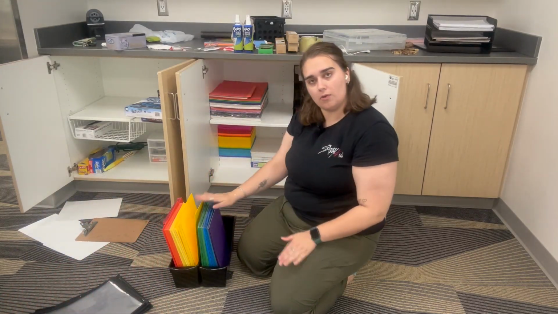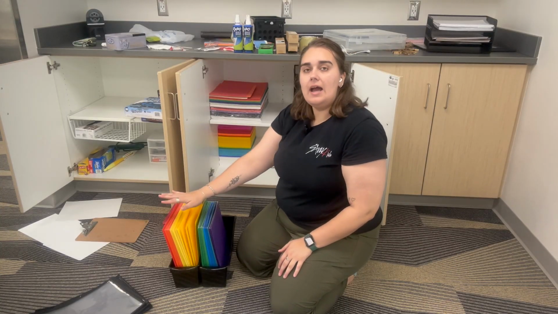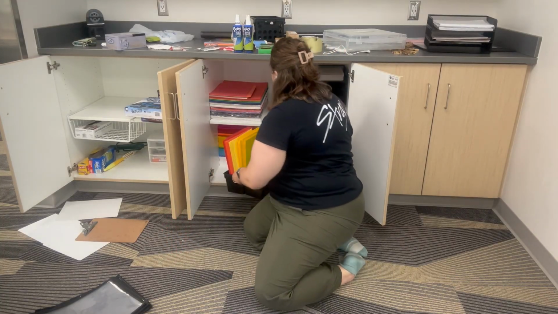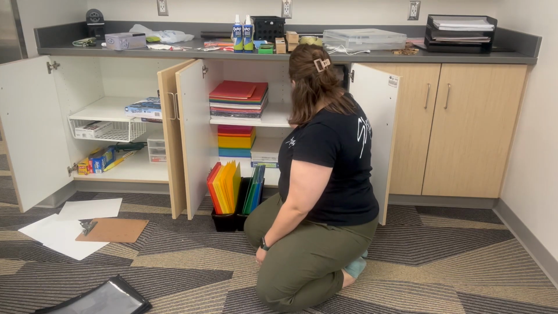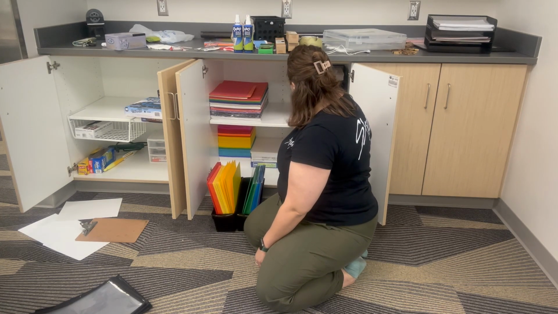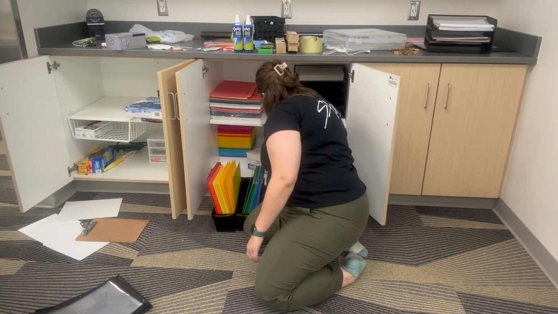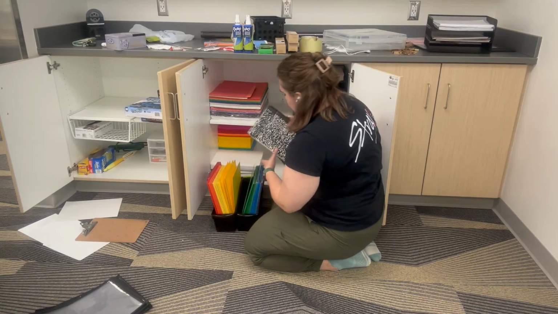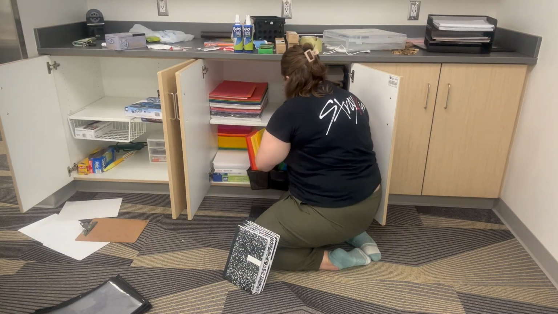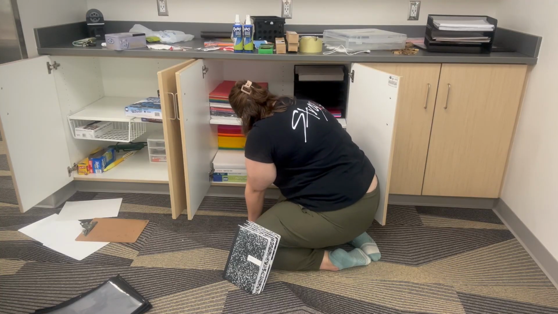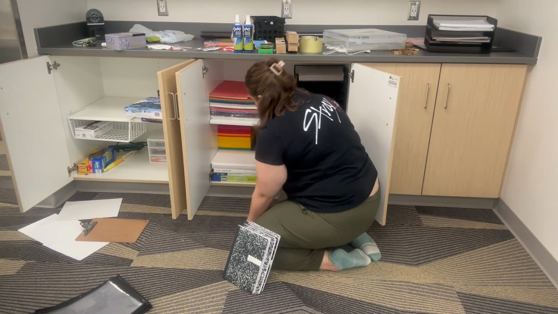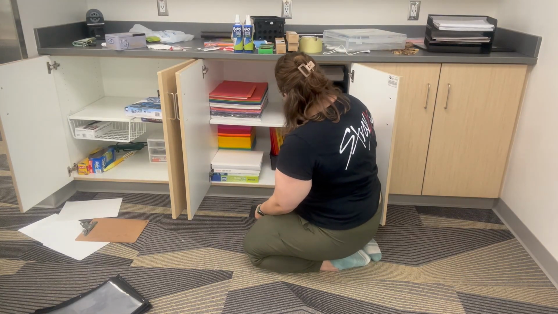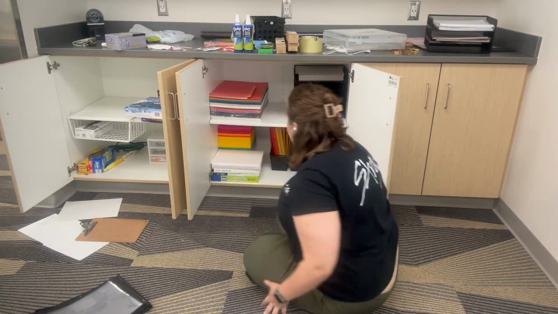I don't know what the folders are for, but I will need folders at some point. So we just have the folders. And actually, they have the folders. No! Yeah, I don't know why I didn't think that through. Okay. There we go. Boom. Okay, so I got that. And then I'll just put these notebooks on top of here for now. That'll work.